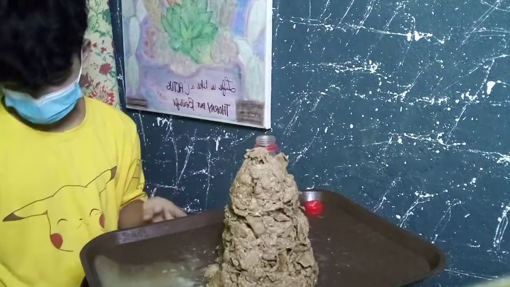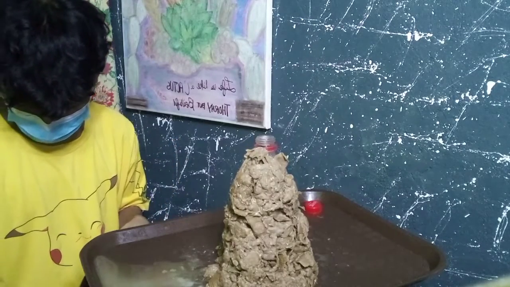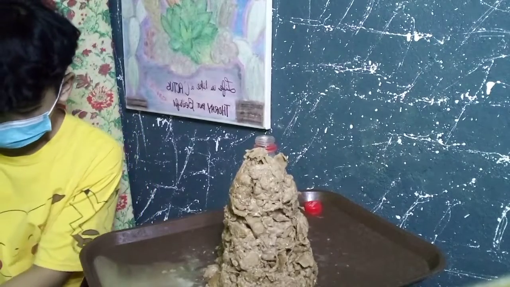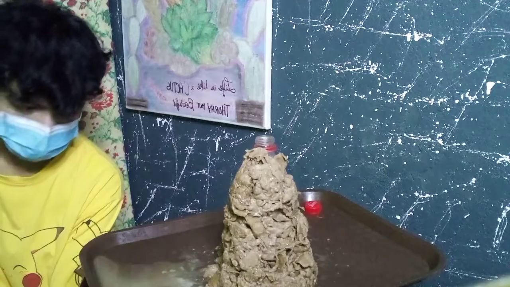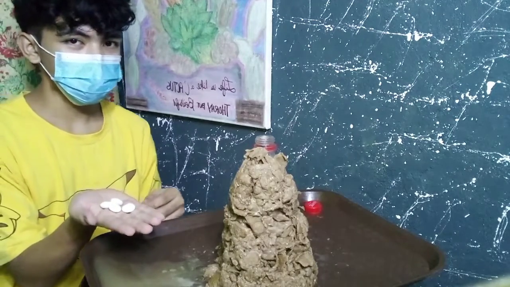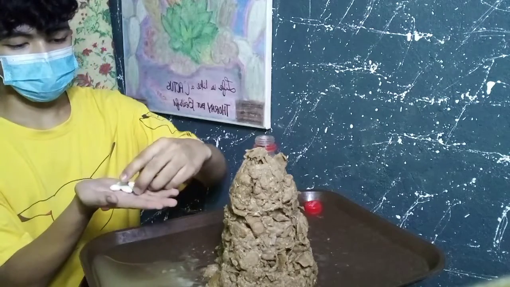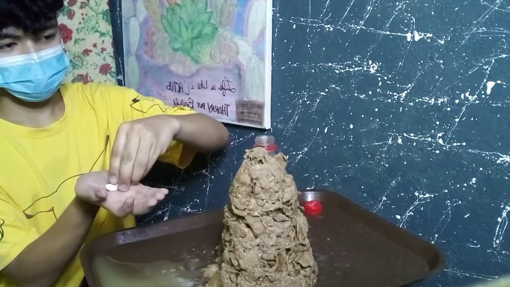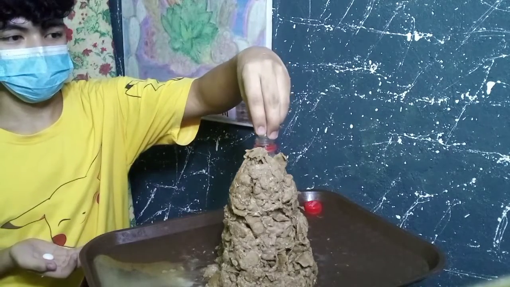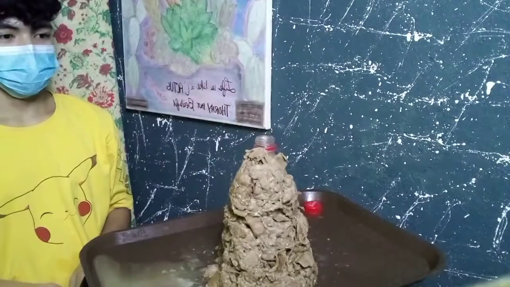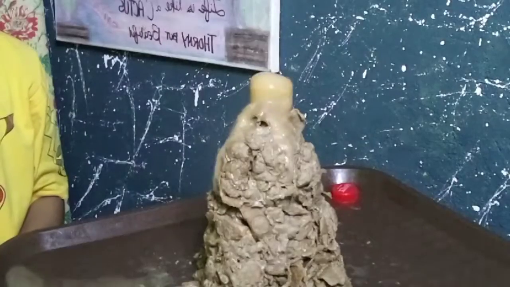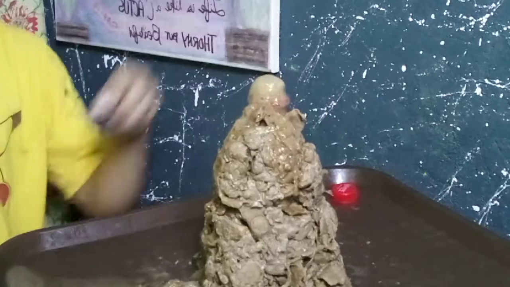After we make a reverse cone shape, or the structure of a volcano, we will now start the main event of this experiment, which is putting these Mentos inside the soda. So let's start. Wow! Just observe how nicely it erupts.